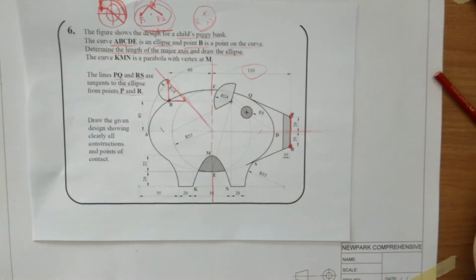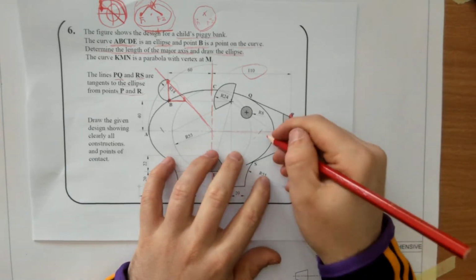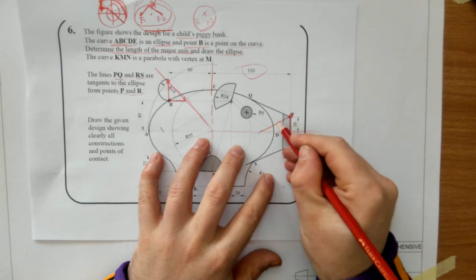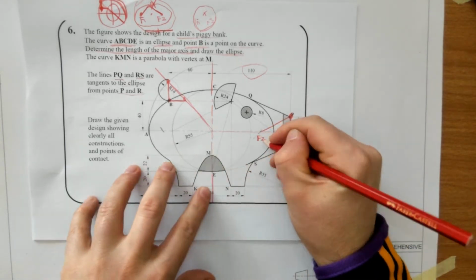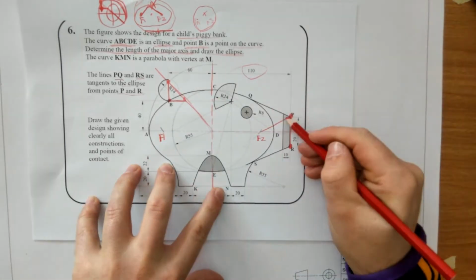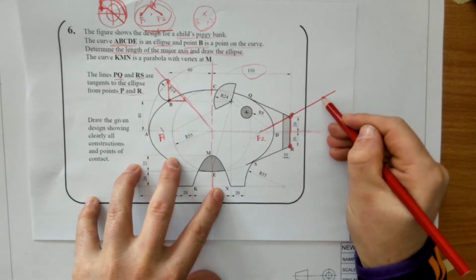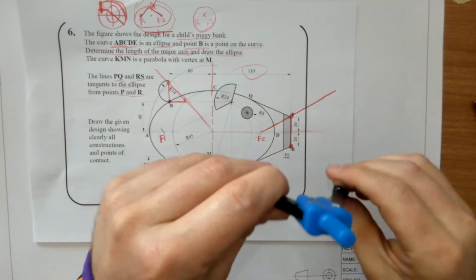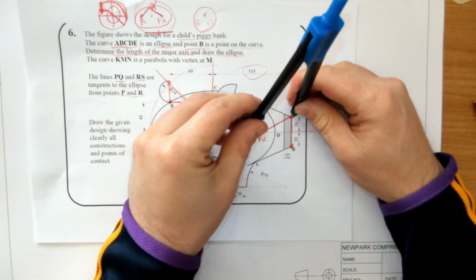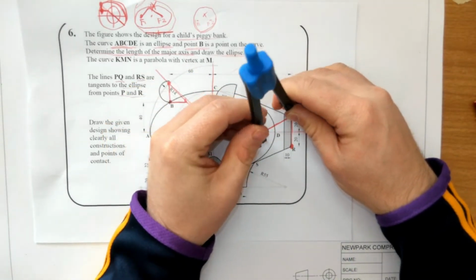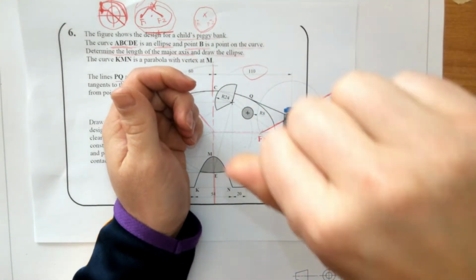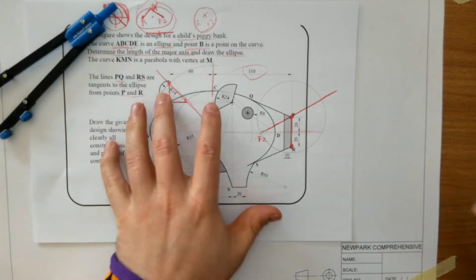Now back to the ellipse. Once I have the focal points, what I need to do is join P to F2, or the nearest focal point essentially, and extend the line on, if I remember correctly. I'm going to take my compass, put it on P and swing an arc from F2.